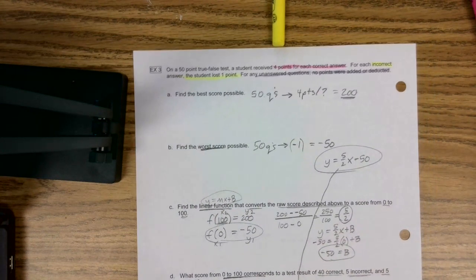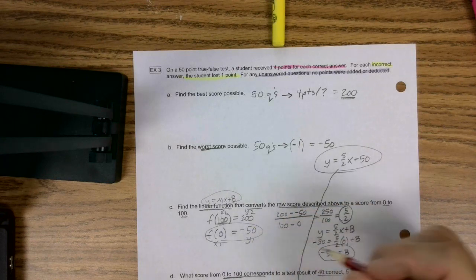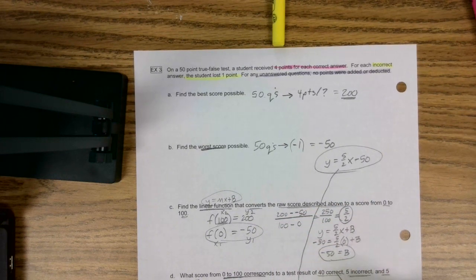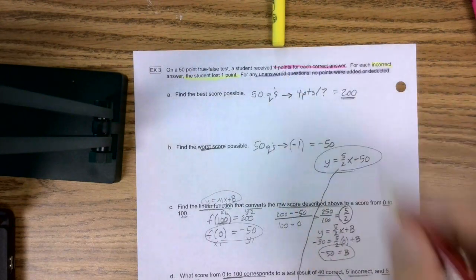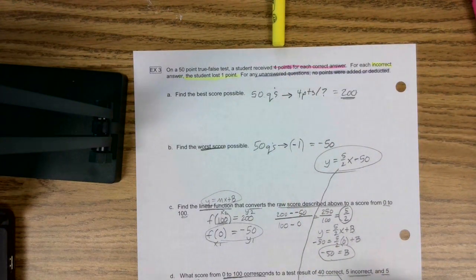So what we're going to do is we're going to take the point system here, 40 correct. That means 40 times 4. So there's 40 correct. That means 40 times 4, which is 160.